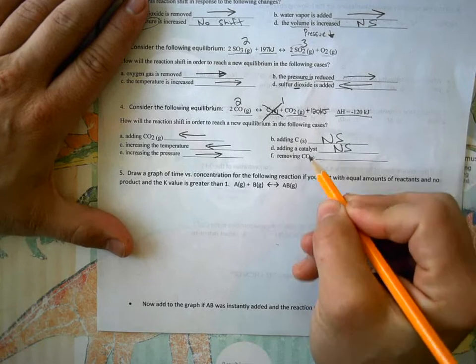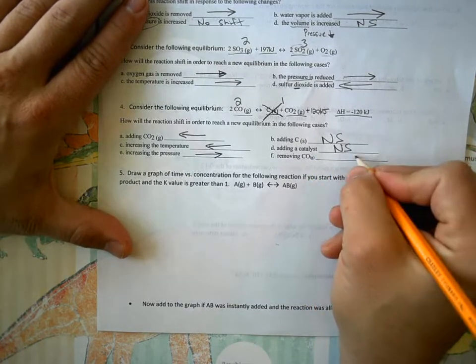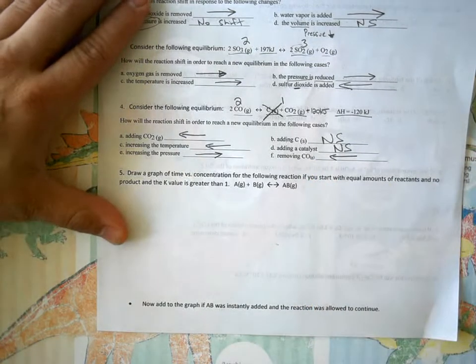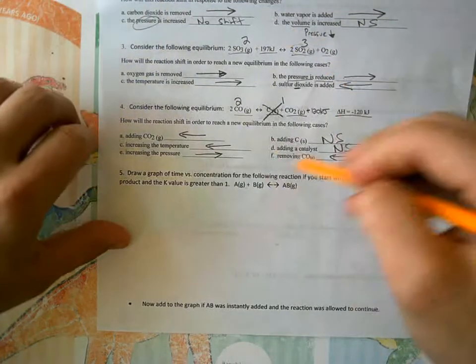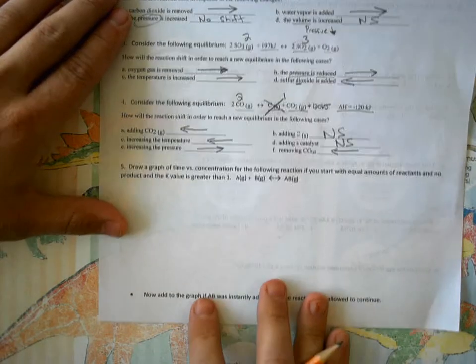For F, what's the opposite of remove CO? Add CO. If you want to add something, we go towards it, to the left. Okay, I hope this gave us enough practice over all the Le Chatelier type problem expectations.